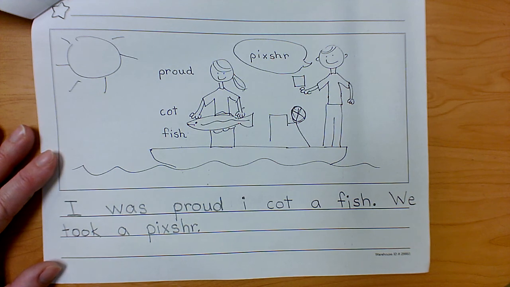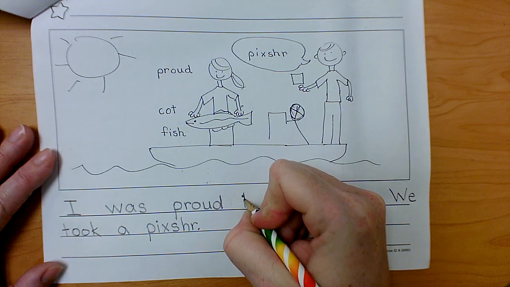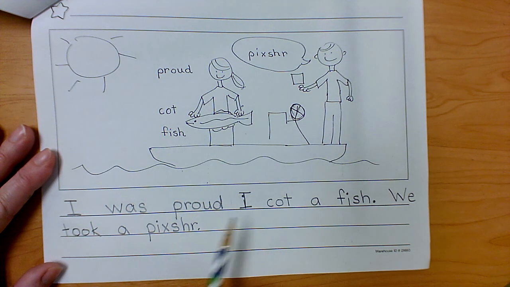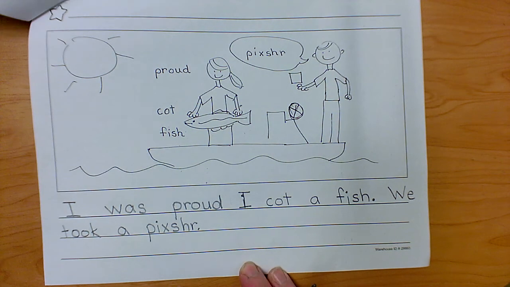What do you mean the sight word I? It's only one letter long. What's wrong with it? Oh, that's right. The word I is always, always uppercase. Let's fix that. I was proud I caught a fish. We took a picture. Oh, wow.